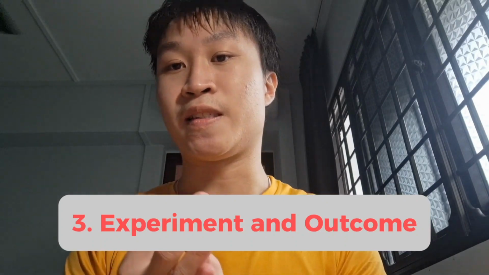So the third step is experiment and predicting the outcome for the experiment. For the ice experiment, we have 3 different setups, and each setup must have 3 different variables. The 3 different variables are control variable, independent variable, and dependent variable. Control variable is the constant variable that is the same throughout all your setups, and the independent and dependent variables are the ones that are different. They are your actual variables.